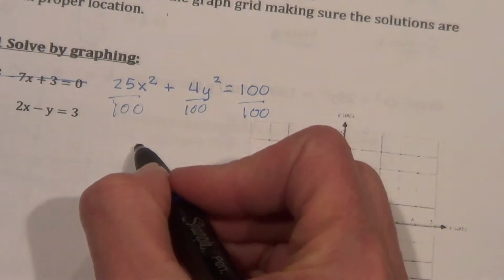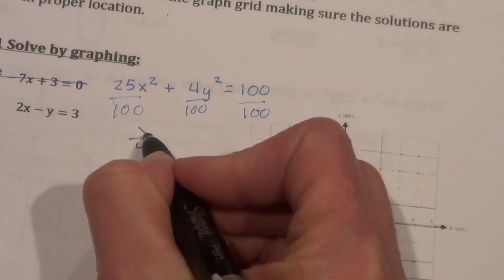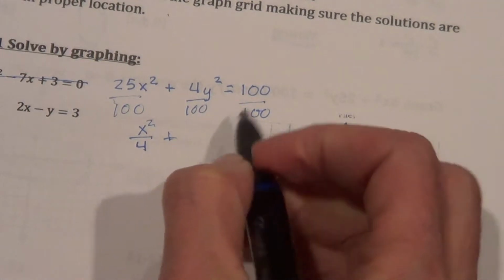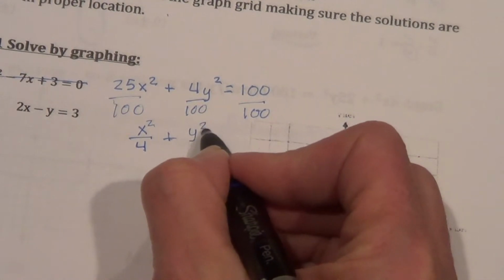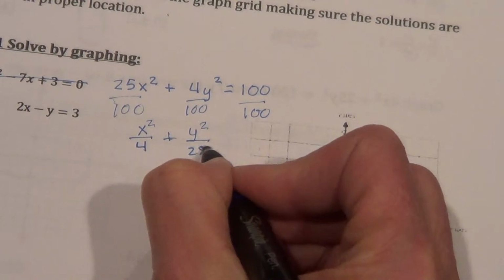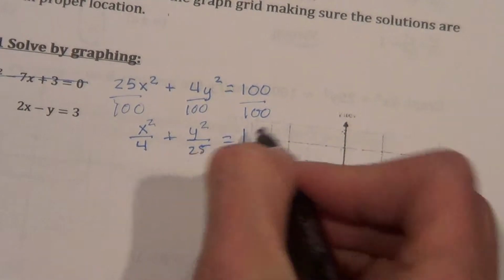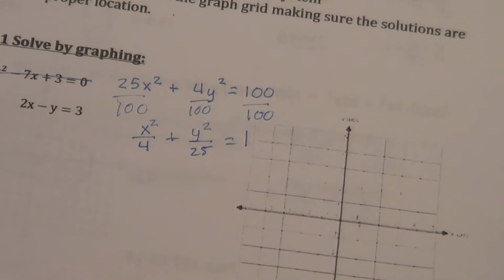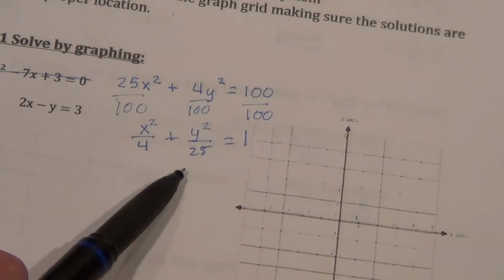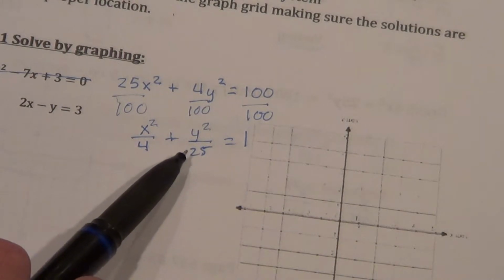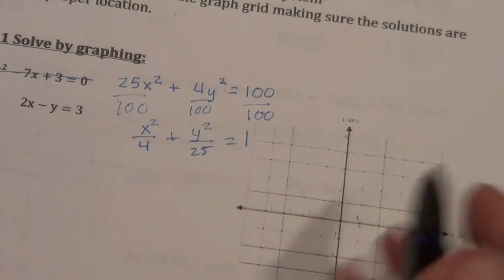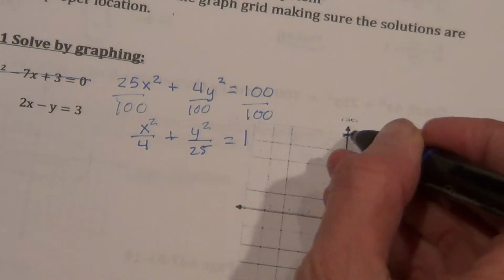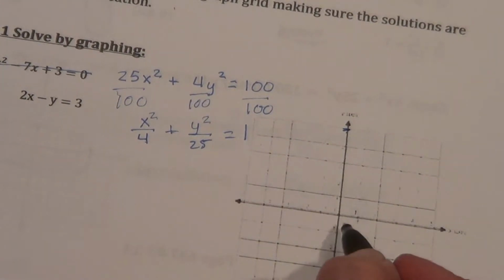25 goes into 100 4 times. So we have x squared over 4. 4 goes into 100 25 times. So now we have y squared over 25. And 100 over 100 is 1. So this time we can see on our y-axis, this is a vertical ellipse because our y-axis is 5 and 5. So we come up positive 5, and we come down negative 5.